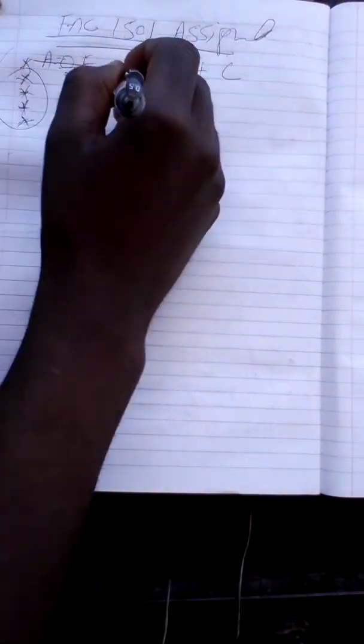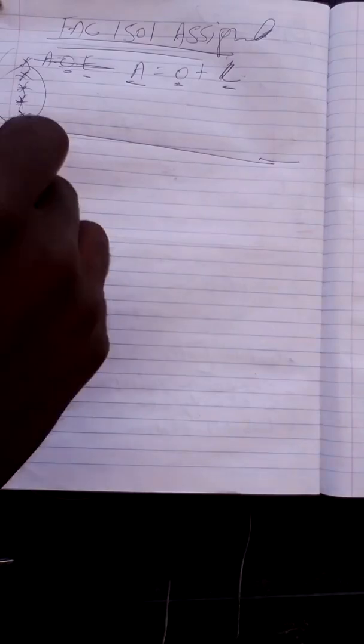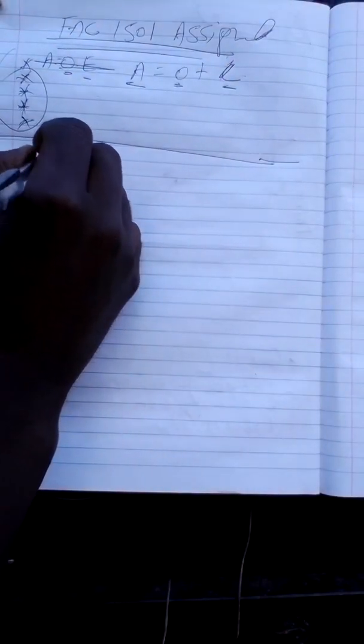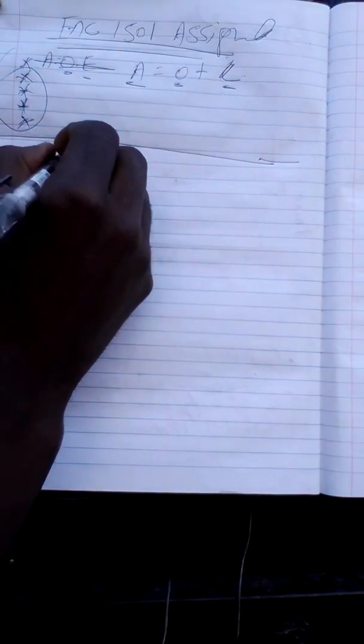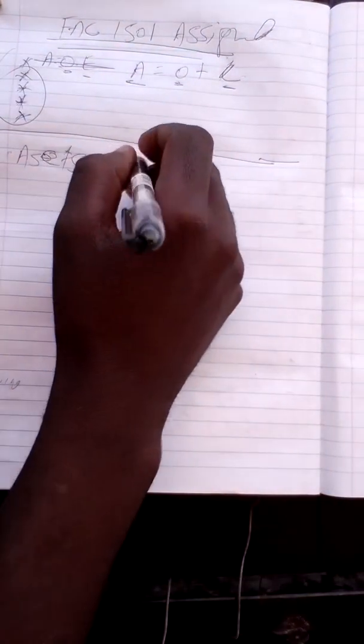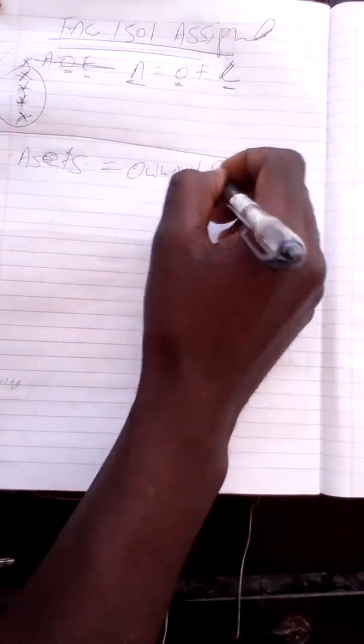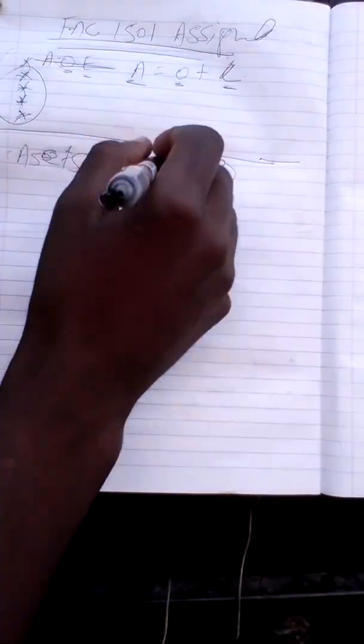So what is happening here is that you must know the definition of assets, owner's equity, and liabilities. Let's start with assets. What are assets? Assets is the ownership of the business. It's what the business owns.